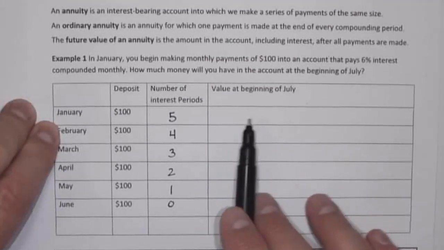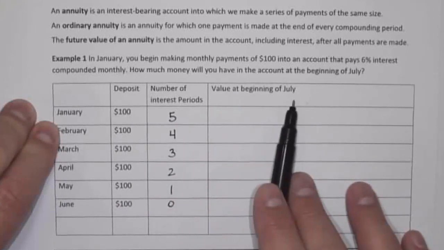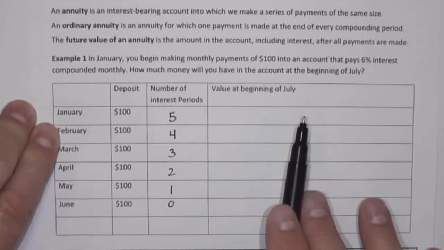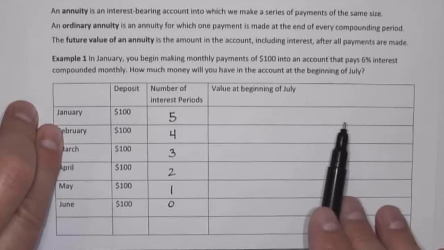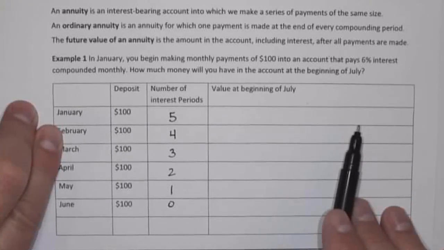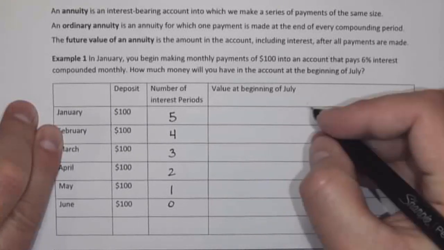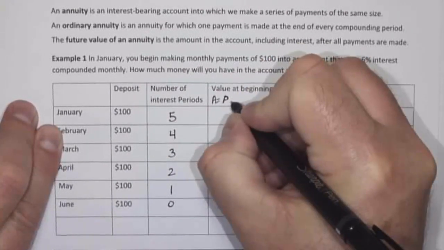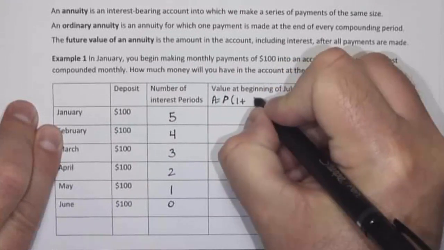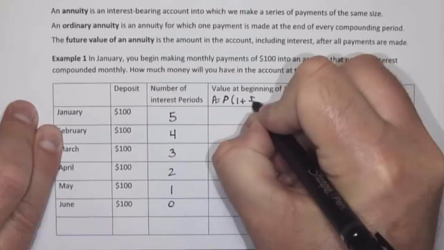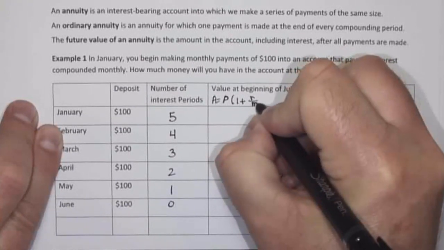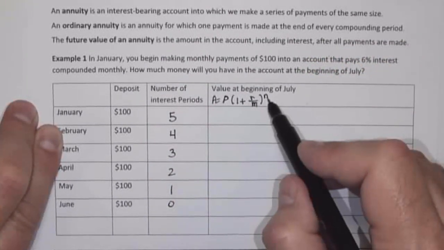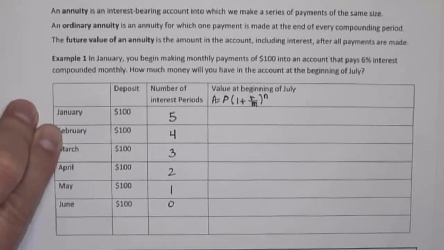So we're going to be able to calculate the value of this $100 at the beginning of July, or again, really the end of June. So when I put this $100 in at the end of June, what's the value? And so to do this, we're going to just use our compound interest formula. So our compound interest formula, if you'll remember, is that the future value, A, is going to equal the principal times 1 plus the interest rate divided by the number of compounding periods, and that's going to be raised to the n power, which is the number of times that we do the calculation.